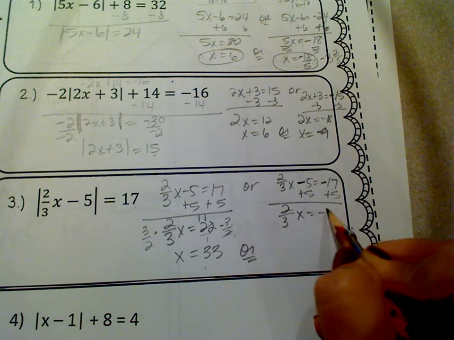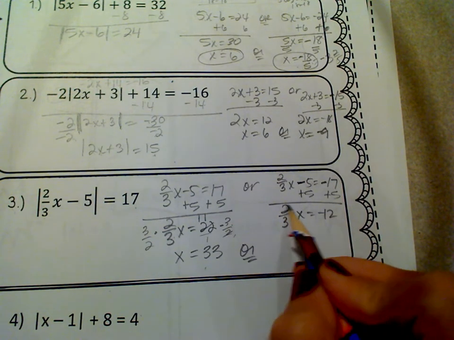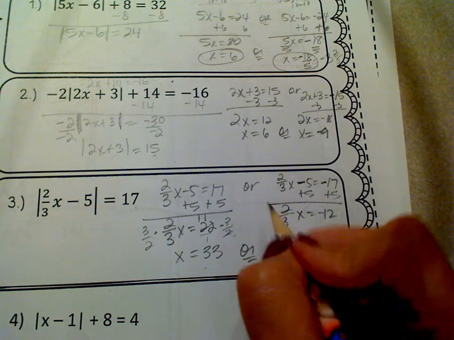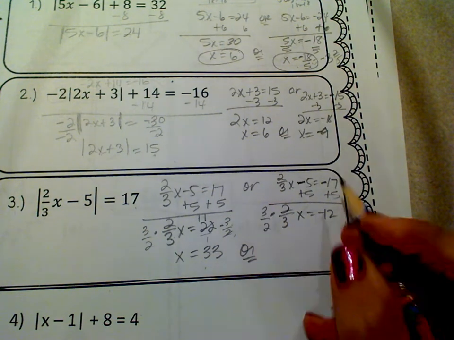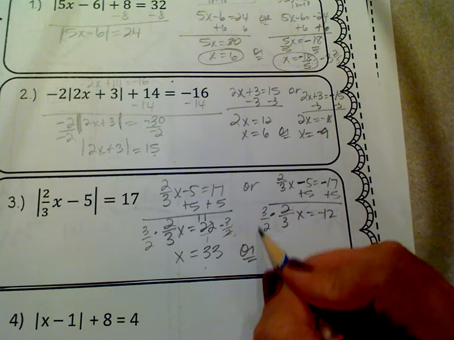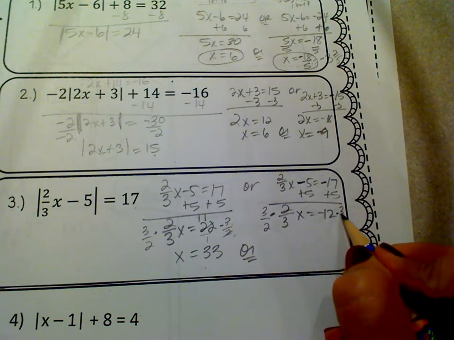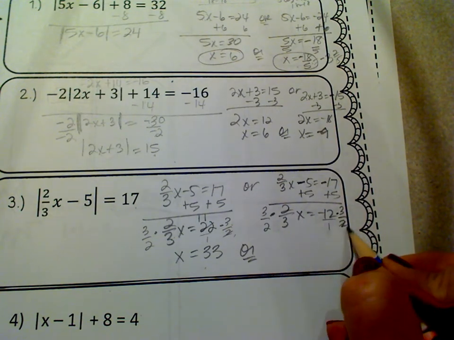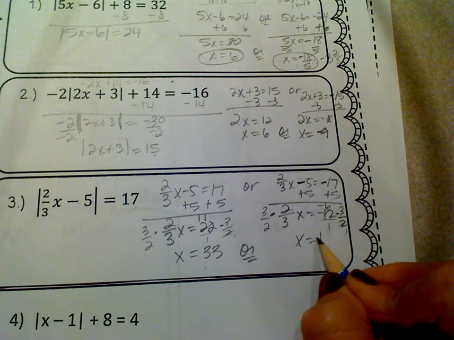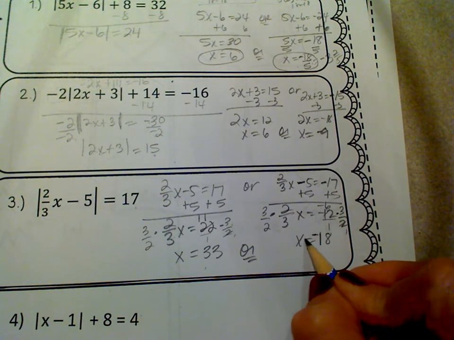2/3 x equals negative 12. Again, your multiplication, which yes, you're going to divide by 2/3, but when you divide by a fraction, you're multiplying by the reciprocal. You call it change flip, but let's call it what it is. You're multiplying by the reciprocal because you want this to equal 1. So multiply this by 3/2. I like to cross reduce. So x is going to equal negative 6 times 3, is a negative 18.